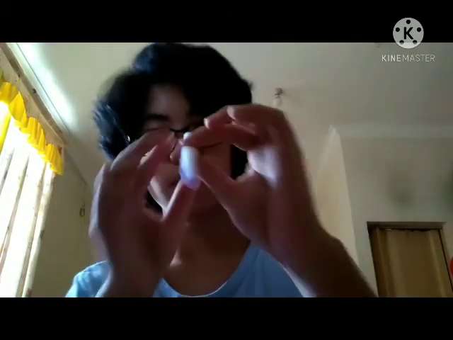And then you roll a paper. Make sure it is big enough so you can see through.